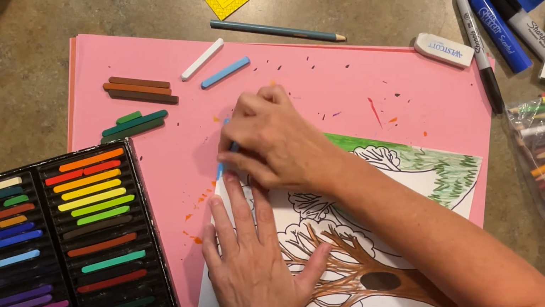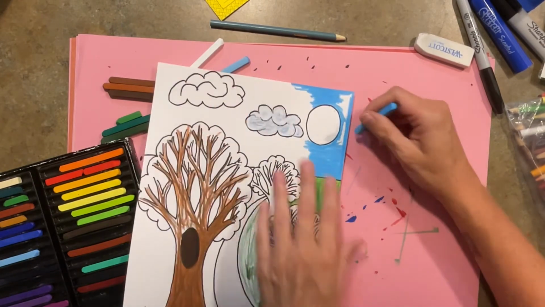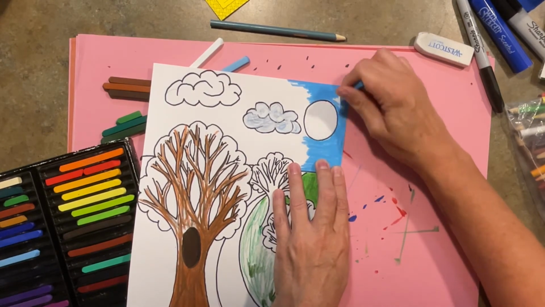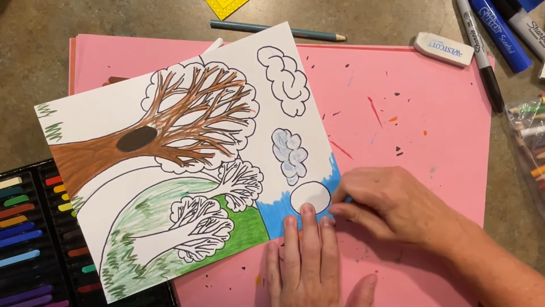Coloring is extremely important in all of our projects. We're doing a lot of drawing projects, so if you color messy, you're not going to be able to get the 4s on your project that you should be able to get.